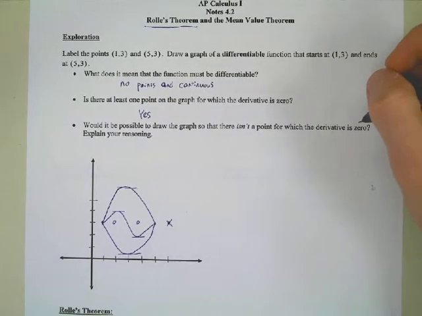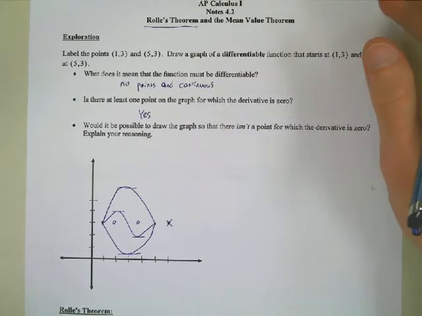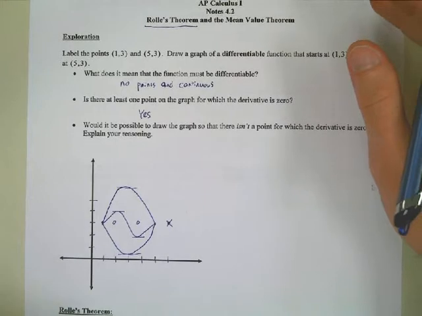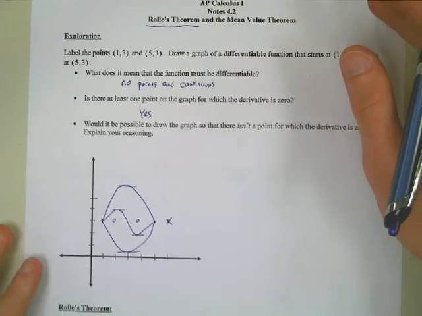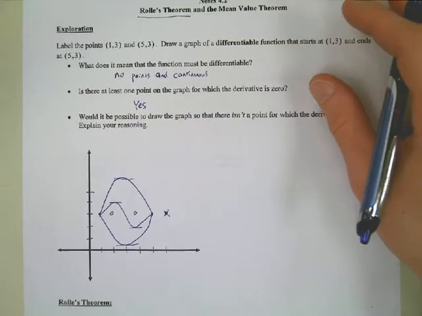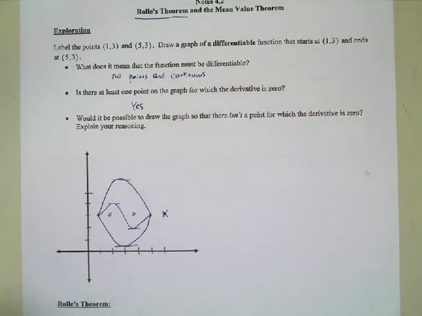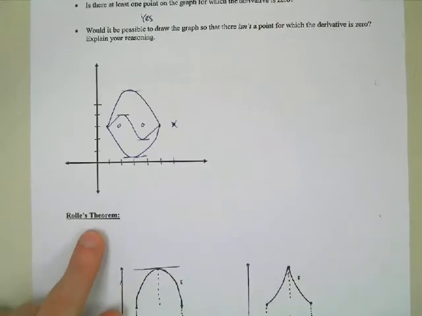So the idea is that we would have to create a place where it equals 0. And so what you guys basically just saw here is what we call Rolle's theorem. Okay, so here it is, Rolle's theorem. We're going to fill this in here.